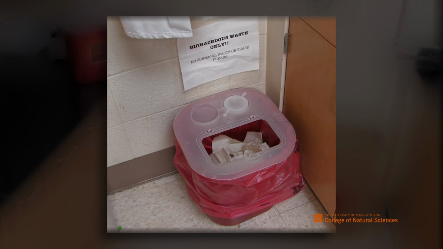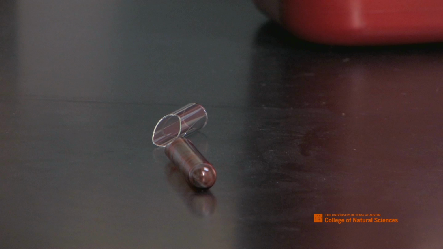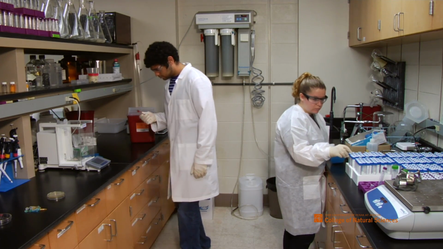Satellites, or small biohazard waste collection points, may be present at locations of use throughout the lab, for example, near instruments or lab benches. If broken glass or sharps become contaminated with a biohazardous agent, they should be disposed of in a sharps container.